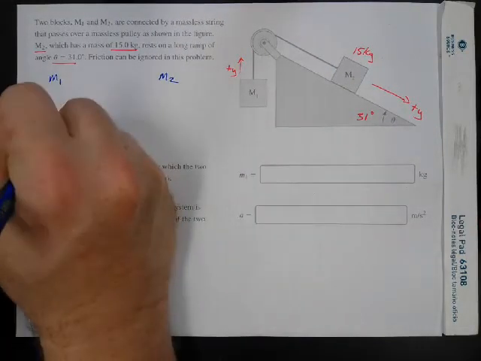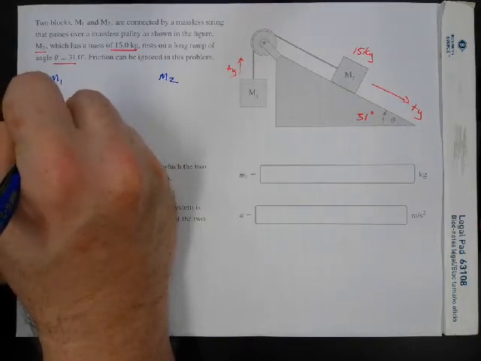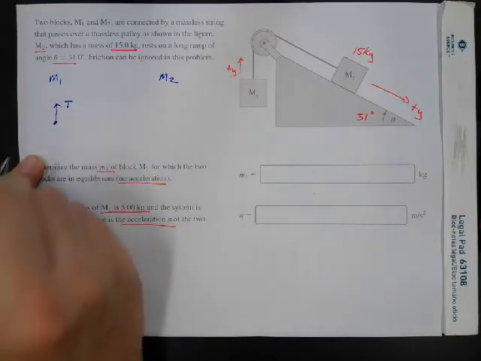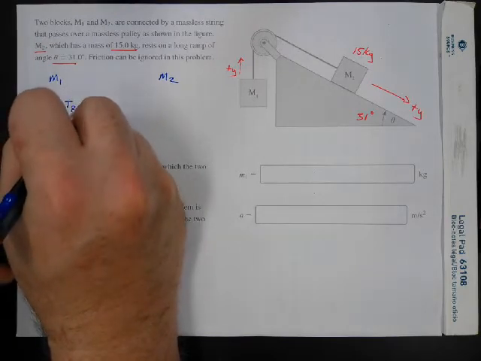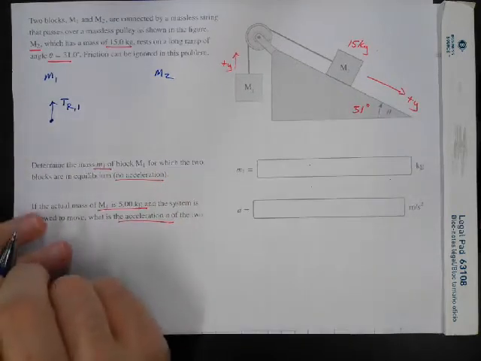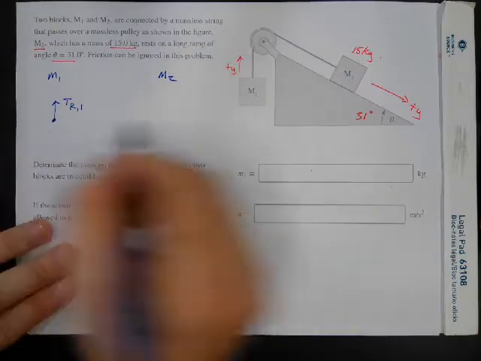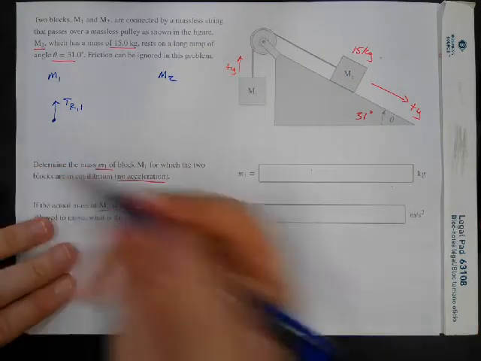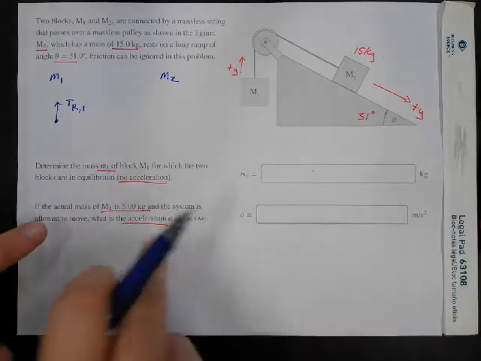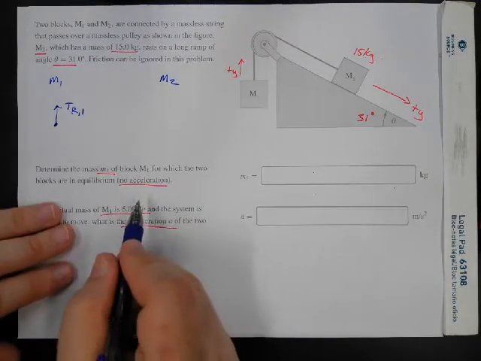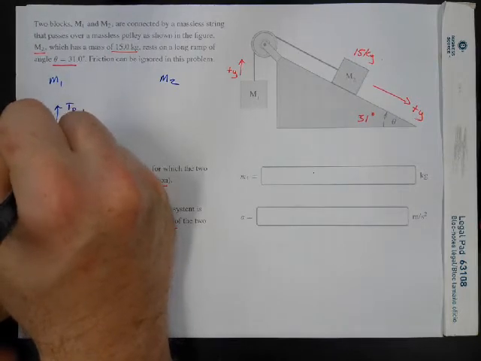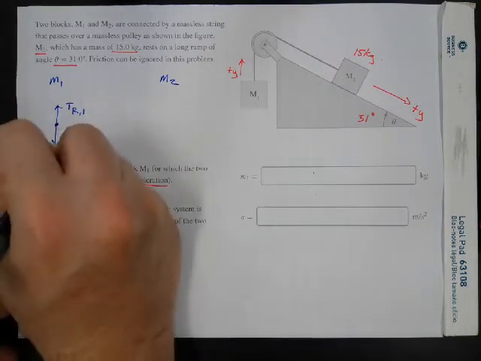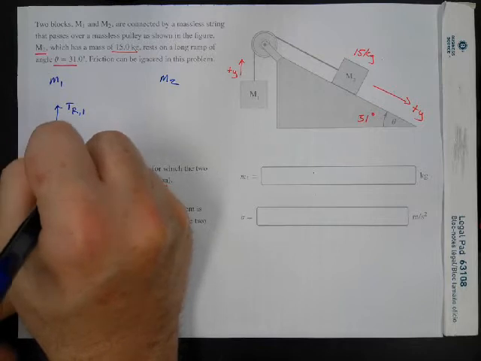There's a rope that has tension on it, and this tension is by the rope on mass 1, so I'll label it like that. And then there's some weight force. Might be larger, might be smaller. We don't know when we're doing the second part. The first part, there's no acceleration, so we know that it should be equal. And it's going to be the weight the Earth puts on block 1.